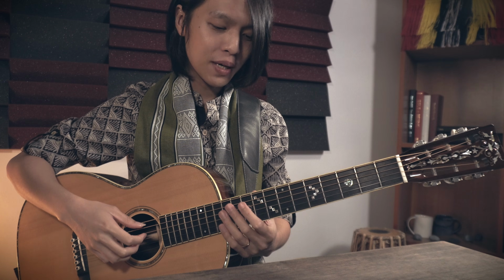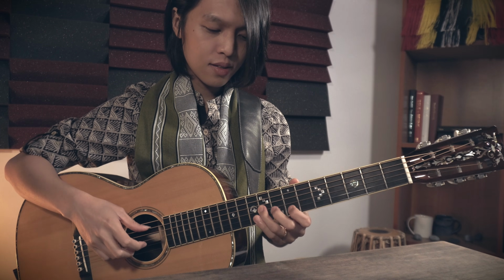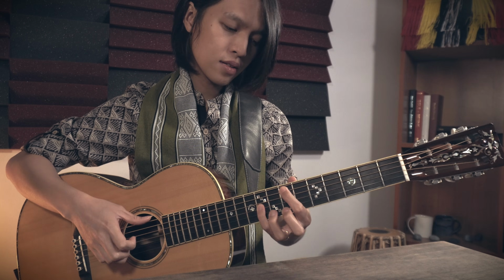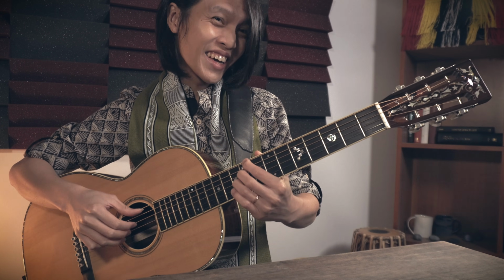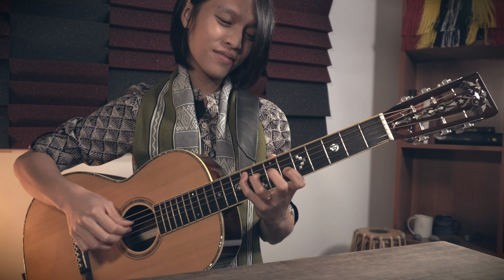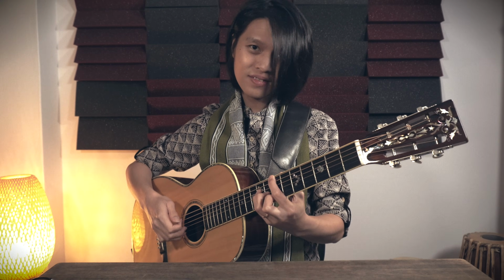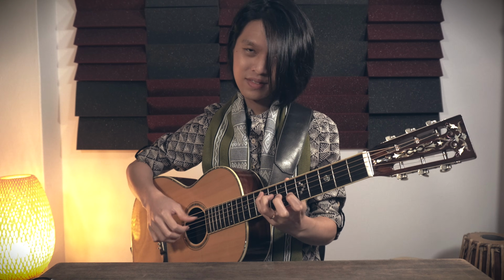So the last part of the phrase. And then we go up. And that's really, really easy to do in closed position, whereas in open position it's a little bit trickier.